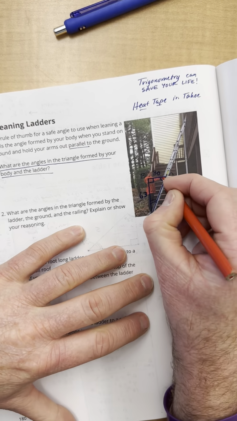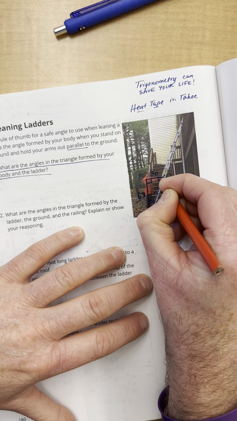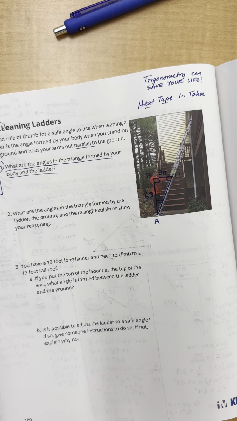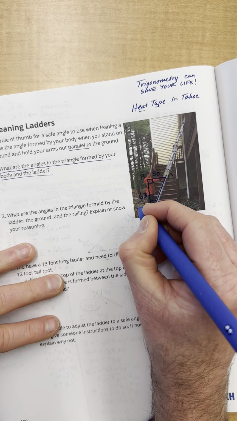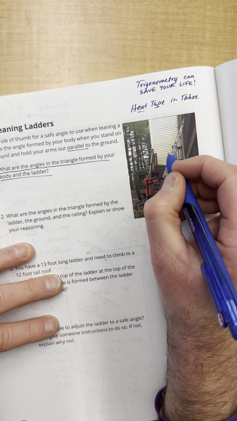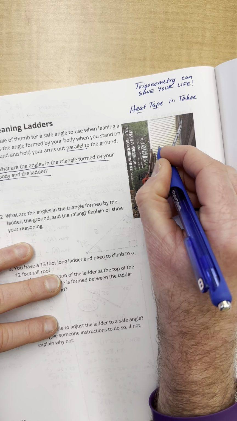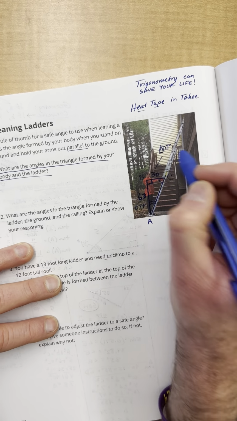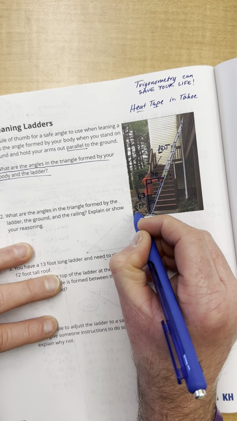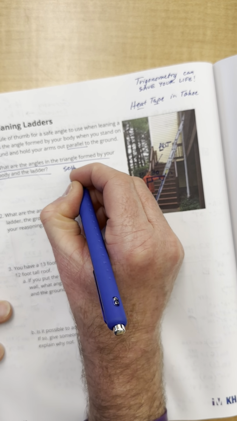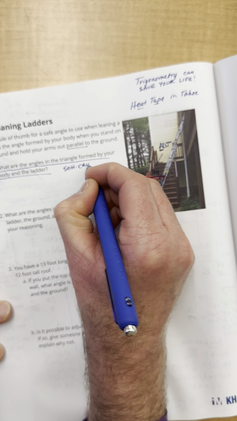All right, so let's try C first. Coloring in my angle. This is OPP. This is ADJ. You got the A and you got the O. So you're gonna run SOHCAHTOA.